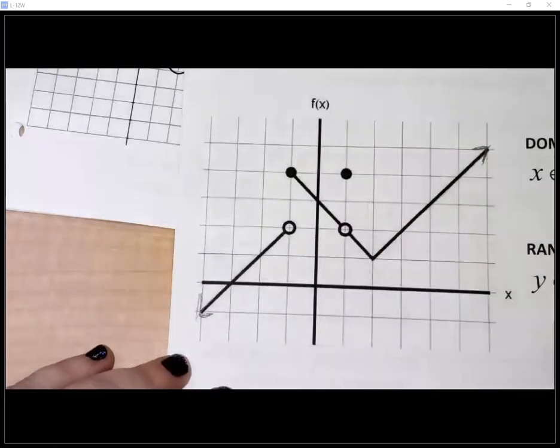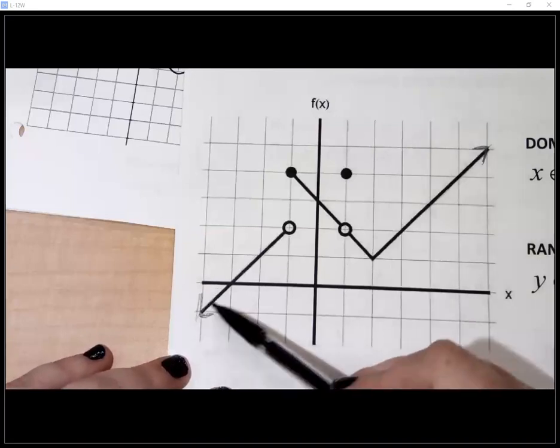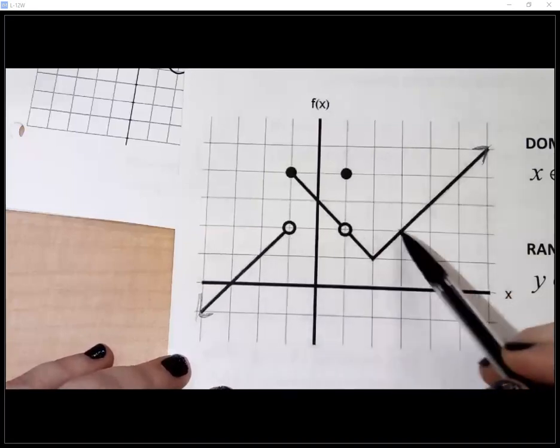So was there ever a y value that wasn't represented? Your silence, I'm sure, means no. There are no gaps as you are going from the bottom to the top of this graph. Every single y value is represented somewhere on the graph.